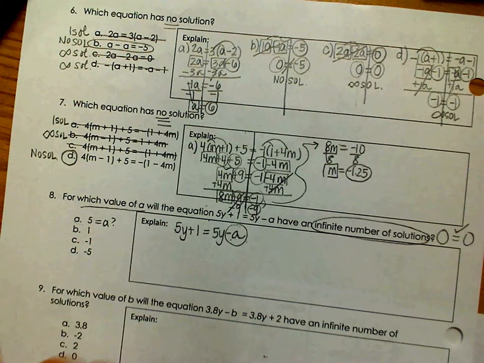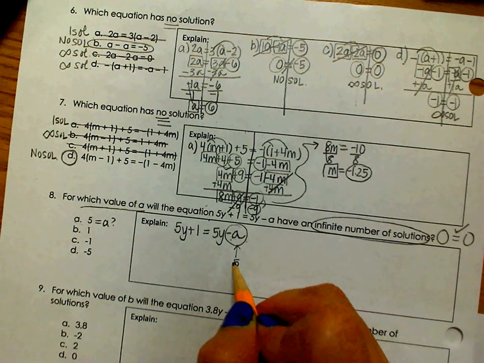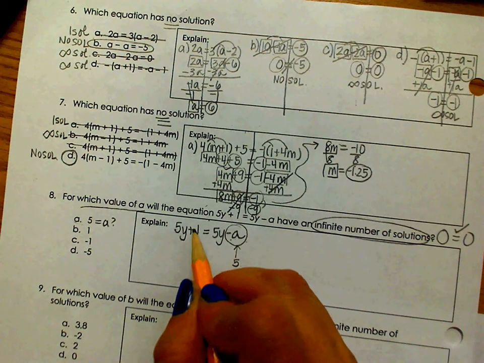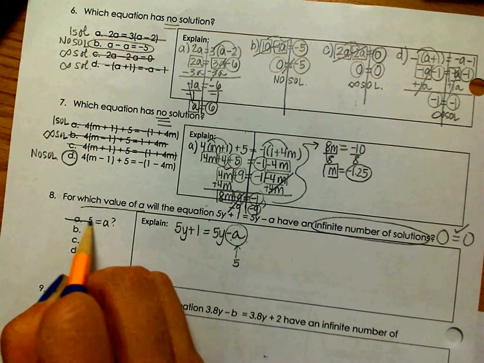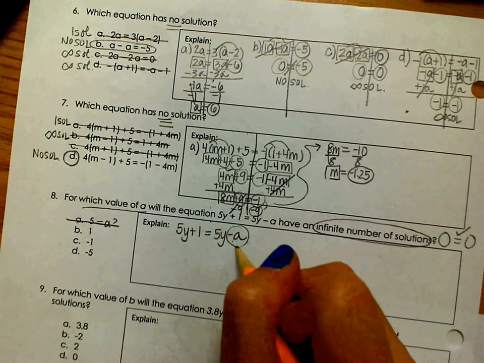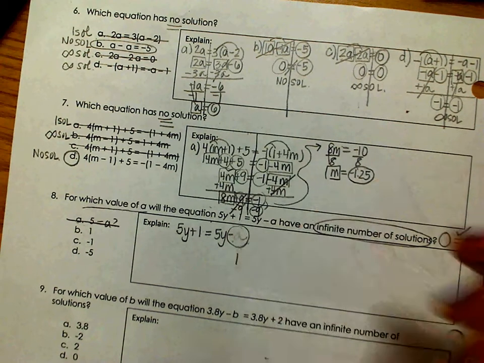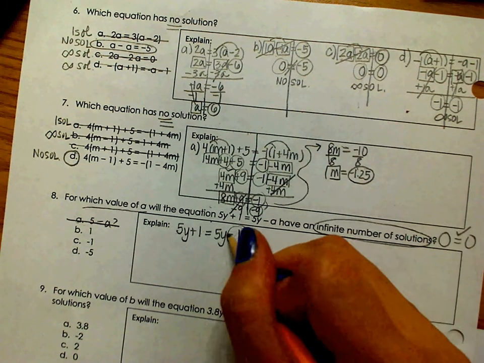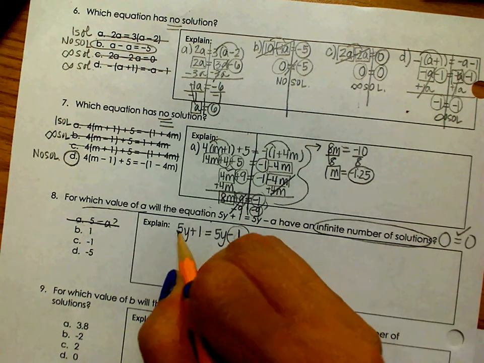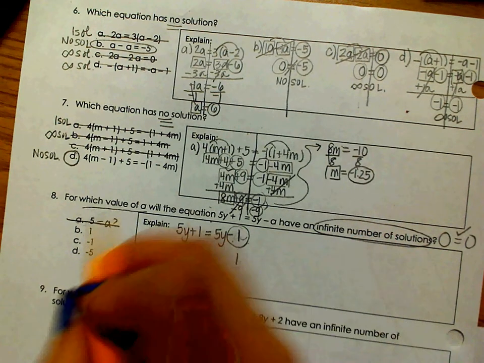If I put a 5 in here, it becomes 5y minus 5. That is not the same as 5y plus 1. So this is not it. Let's try the next one. What if I put a 1 in here? It becomes 5y minus 1. Well, 5y plus 1 is not the same as 5y minus 1, so this is also not correct.